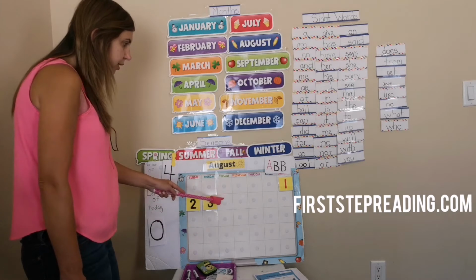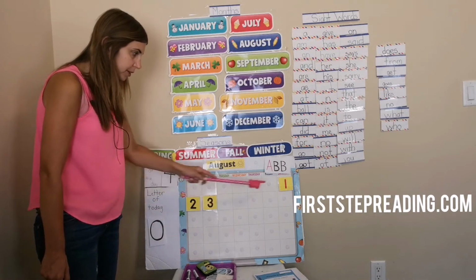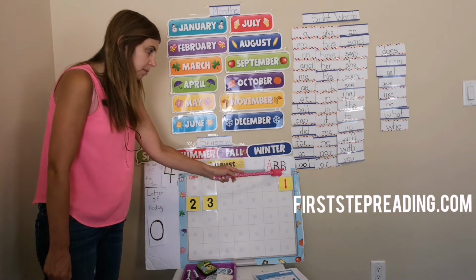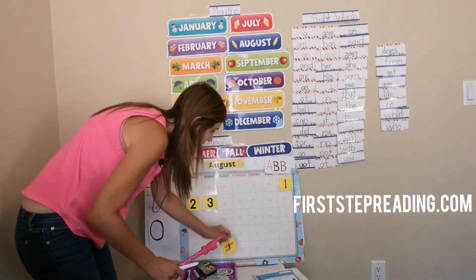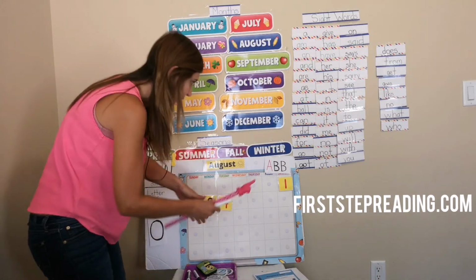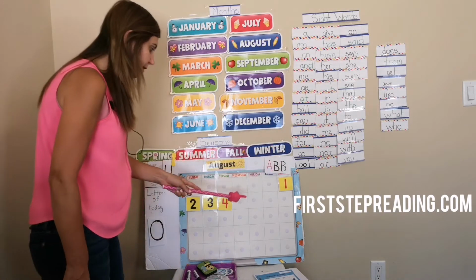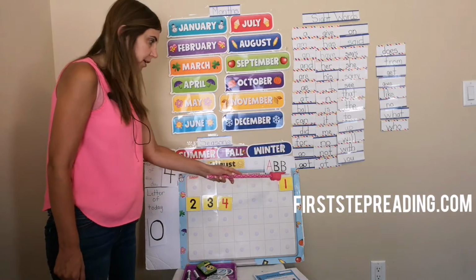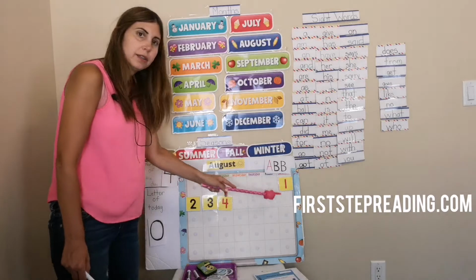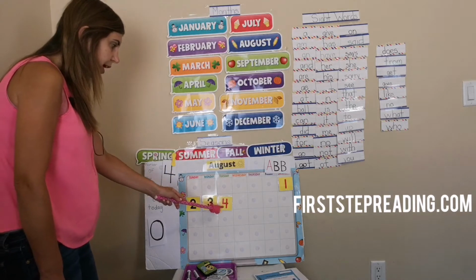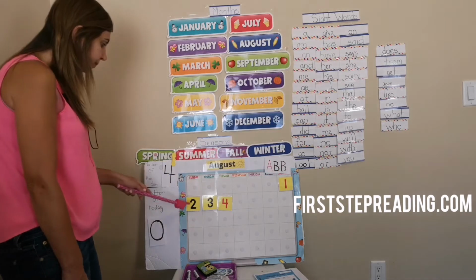What color does it need to be on this calendar? Red, black, black. Red, black, black, red. Okay, because we have an ABB pattern, and then it starts over again, right? Red, black, black, then red, black, black. So that's our A in the ABB pattern, right?